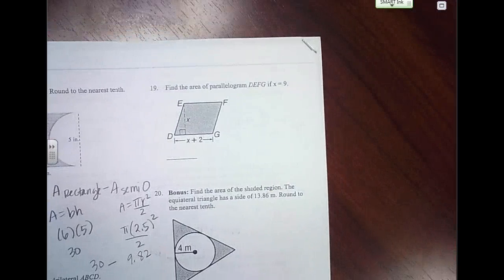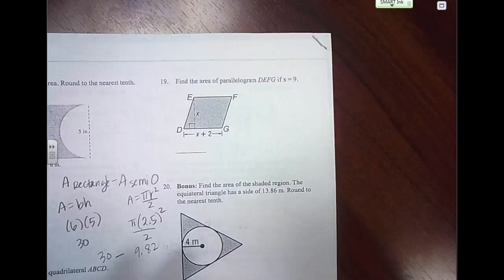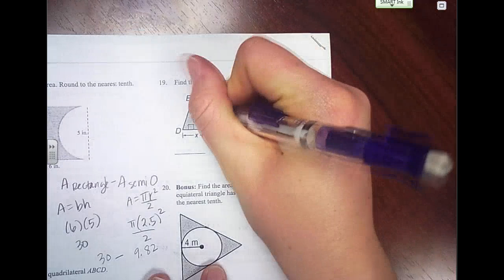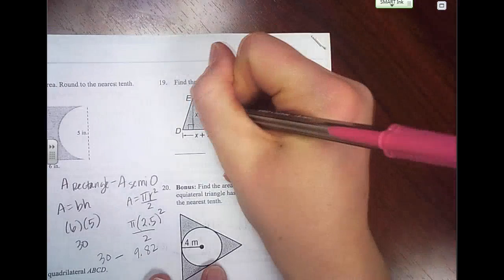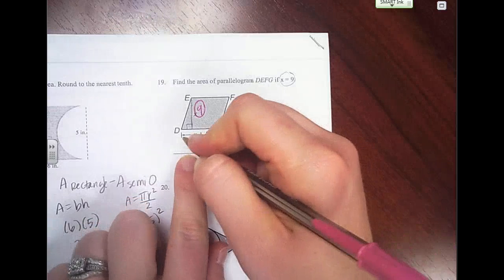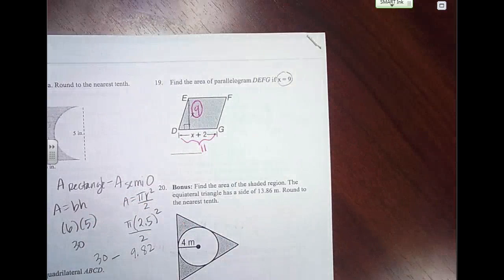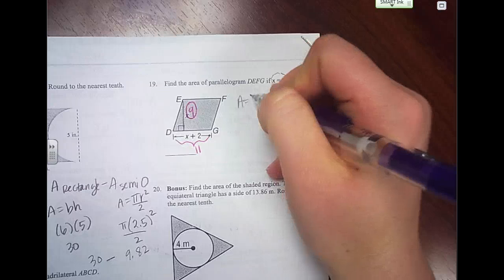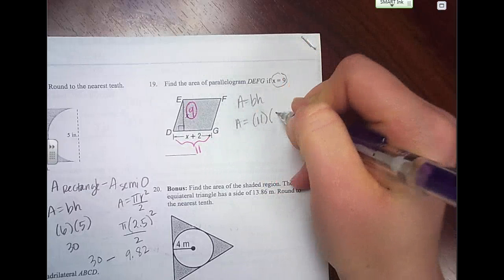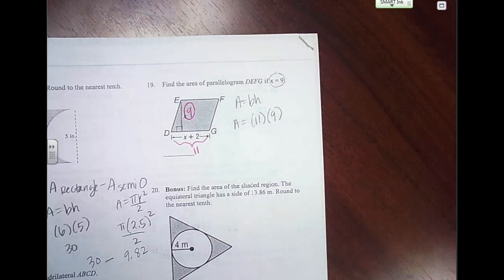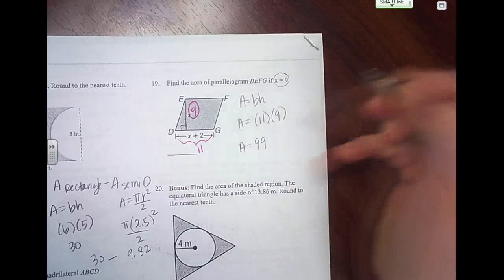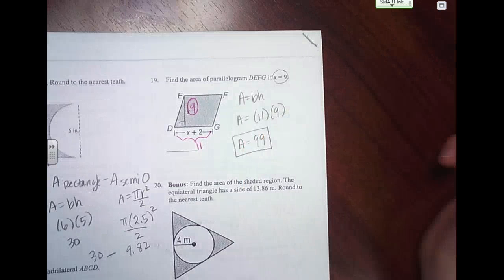Number 19, find the area of the parallelogram if x equals 9. So if x equals 9, that means the height here is 9. So there's the height. And the base, if I plug 9 in here, 9 plus 2 is 11. So area of a parallelogram is base times height. So the base is 11. The height is 9. 11 times 9 is 99. So there's the area.